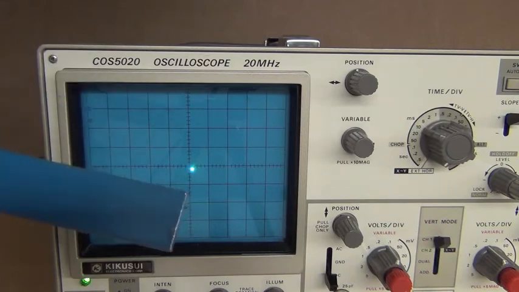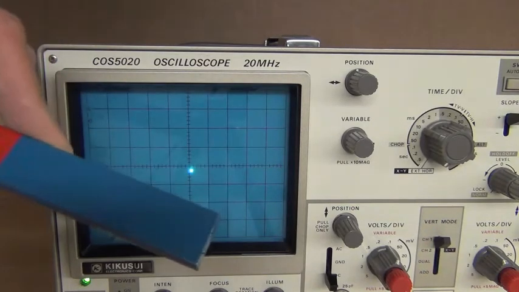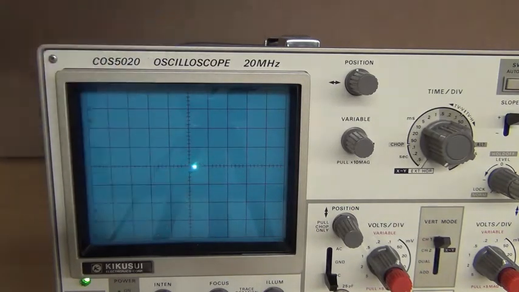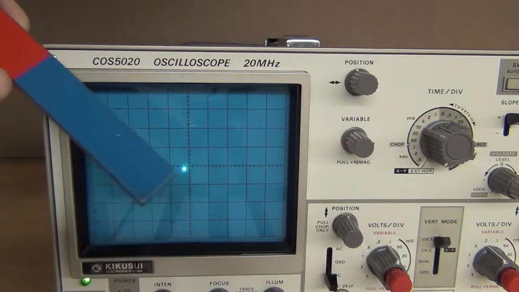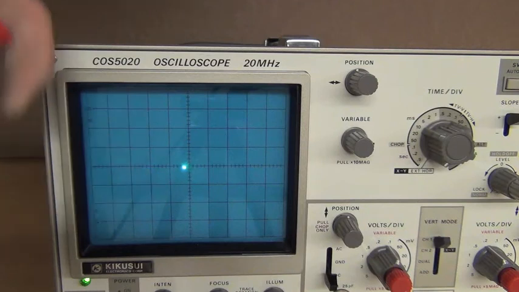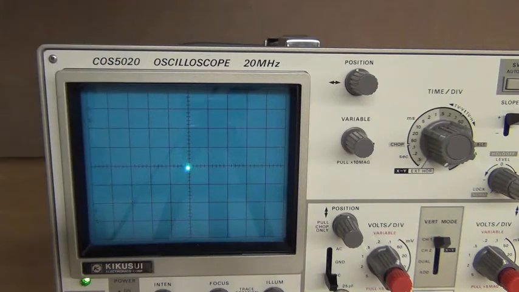Let's see what happens if I do the same thing with my south pole. So the blue end is the south pole. And you can see my electron beam is getting deflected now to the right. So it's clear that the magnet has some property where it can deflect my electron beam. In fact, if I just wiggle it around here, you can see I'm deflecting that electron beam.